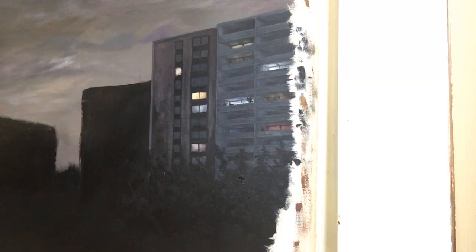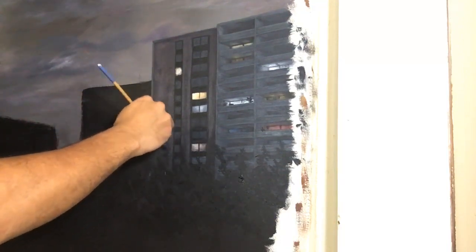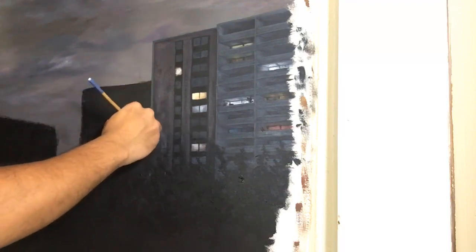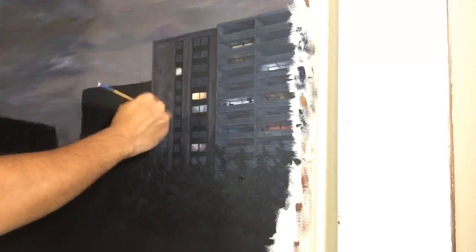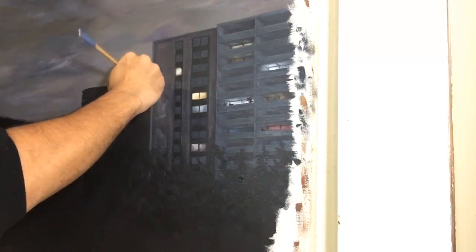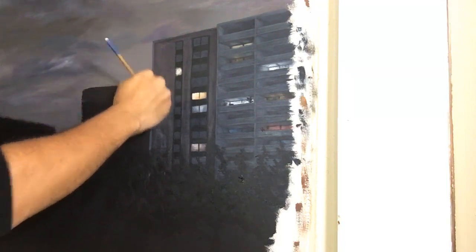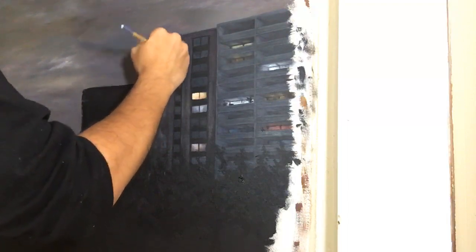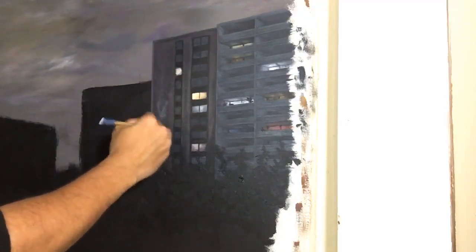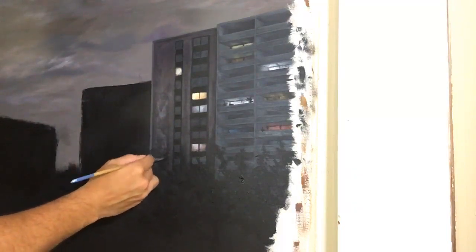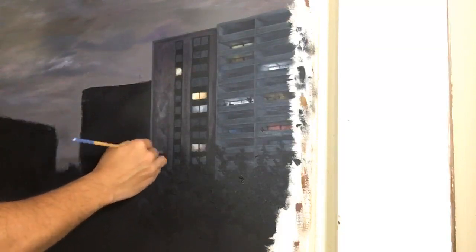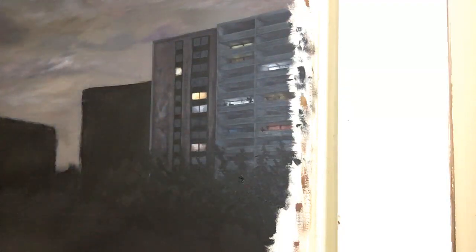Need a little bit more black paint on my brush, as we get toward the bottom here. Just like so. All right.